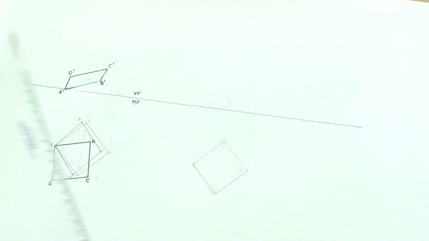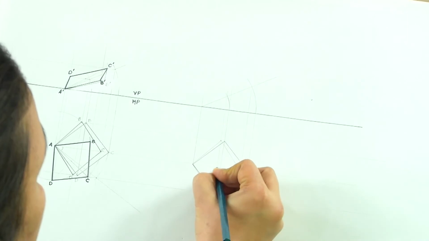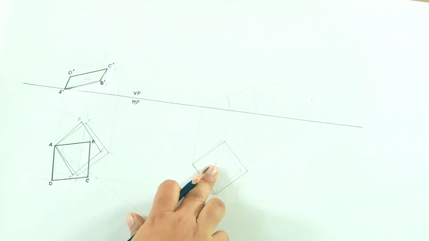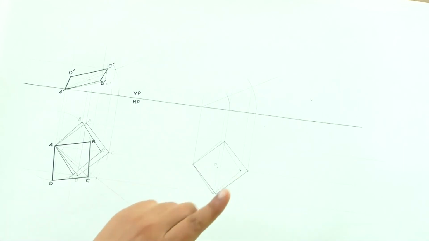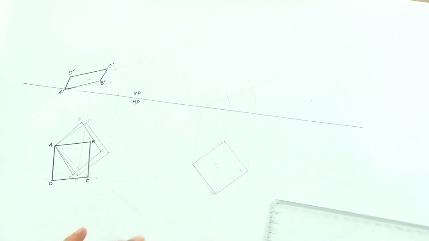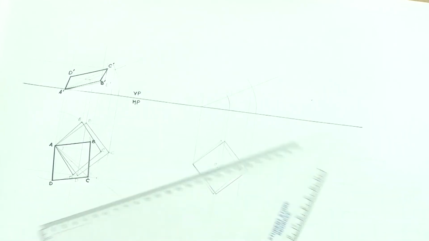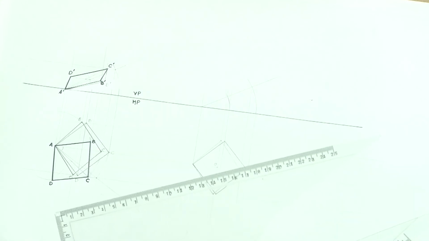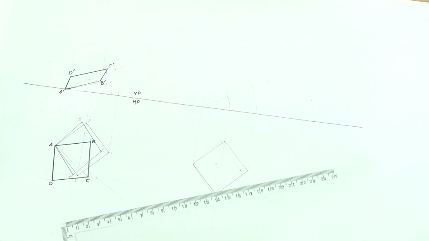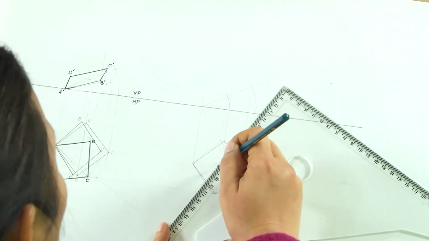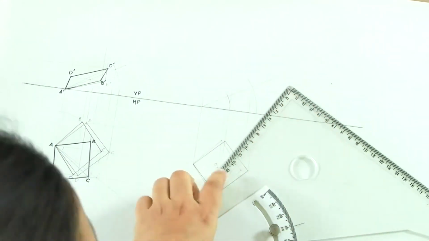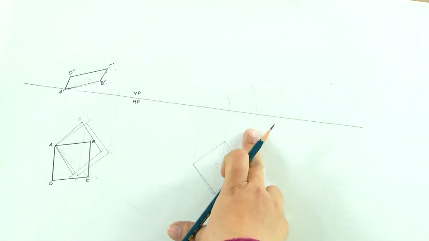So what happens, that this distance, suppose this is the new point O, which was the center of the square, the distance from A to O remains the same and the point is rotated. So what we will have? We will have a line making an angle of 60 degree with VP, which is what we have done here.